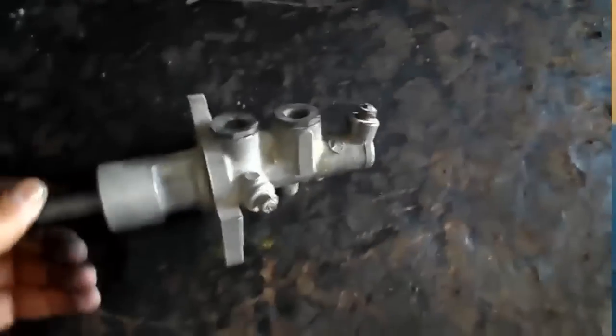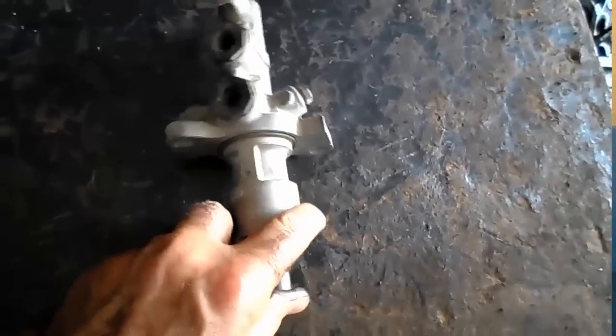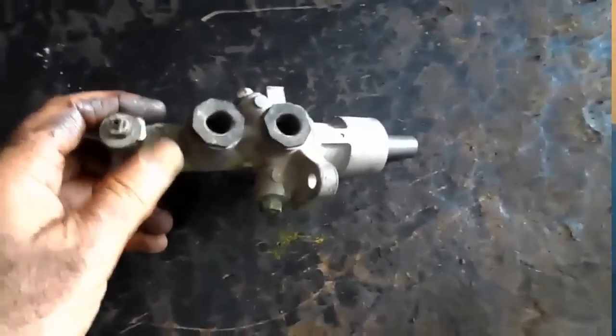The frame, the brake pump, pompe de frein. You push it, it's a pump, a hydraulic pump.